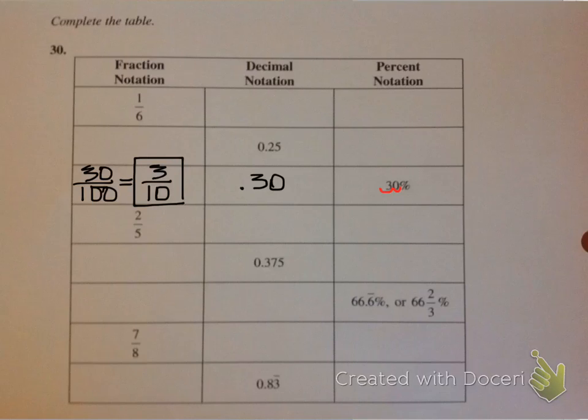If they start you off with a decimal, it's really easy to take that decimal and make it a percent just by moving the decimal point. So that would be 25%, because I moved my decimal point 2 places. Then taking the percent to the fraction, that's 25 over 100.